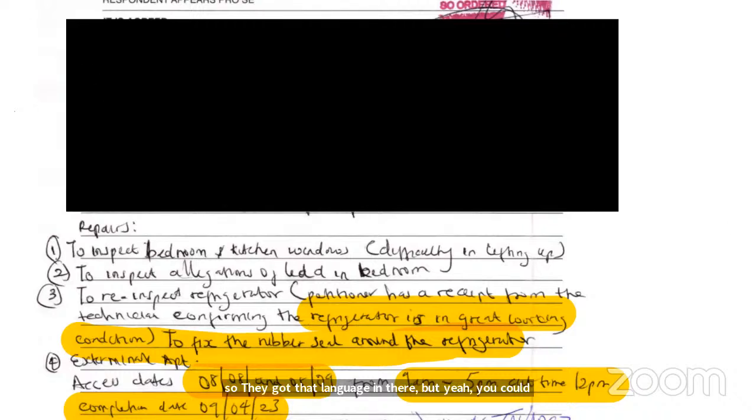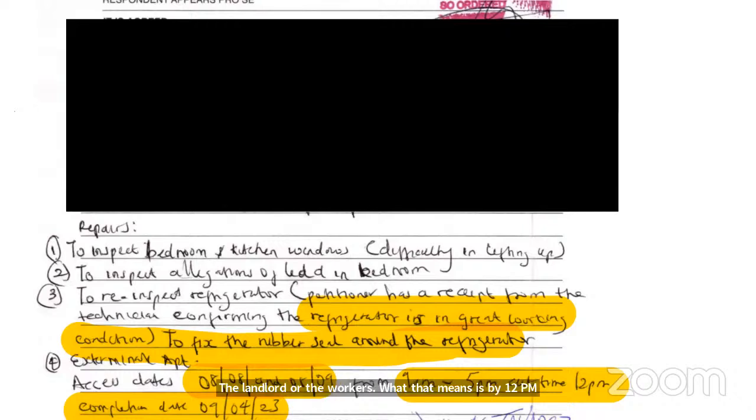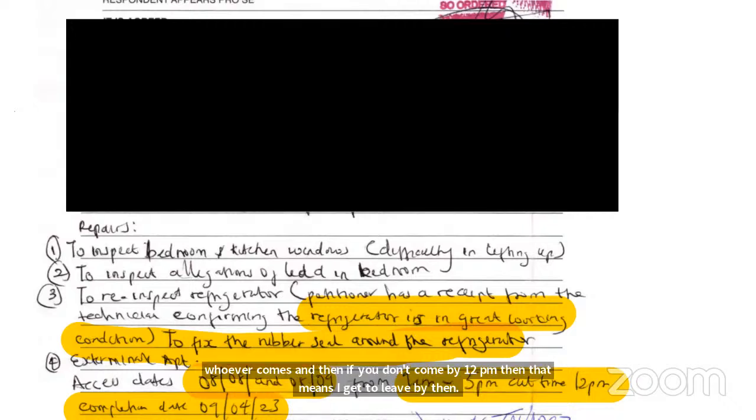I do like this. It says access dates. So on August 8th and August 9th from 9 a.m. to 5 p.m., and the cutoff time is 12 p.m. What that means is that you don't want to be in your home all day waiting for the landlord or the workers. By 12 p.m., the landlord should have sent the workers or whoever comes. And if they don't come by 12 p.m., then that means I get to leave by then. So the cutoff time, that's what it means.